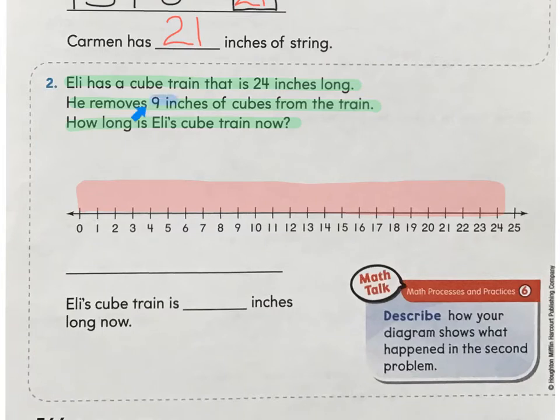Then he removes 9 inches of cubes from the train. So starting at the end of his train, which ends at the 24, I'll count back 9. 1, 2, 3, 4, 5, 6, 7, 8, 9. And then I will draw another line to represent what the 9 cubes that Eli took away.